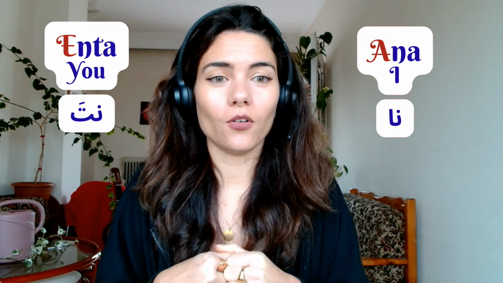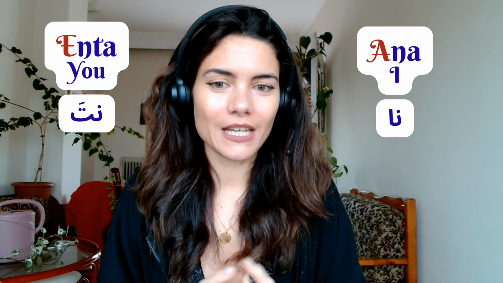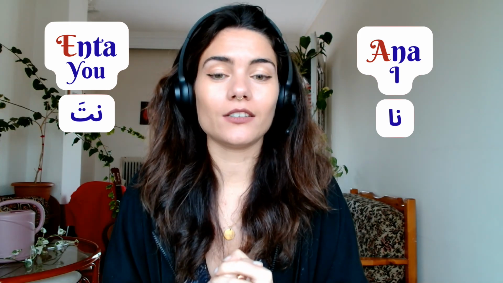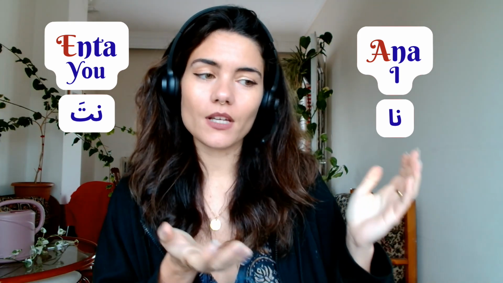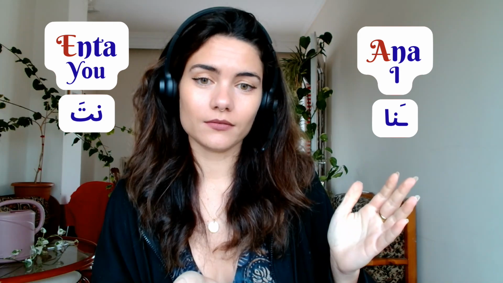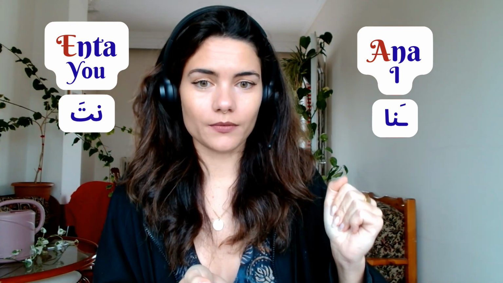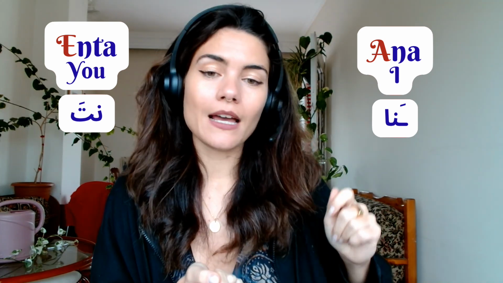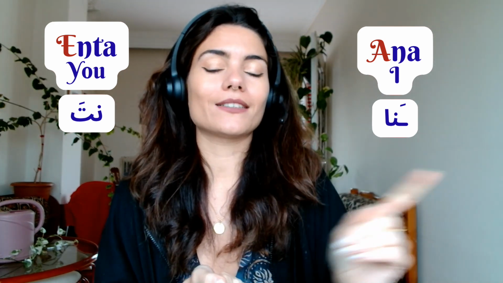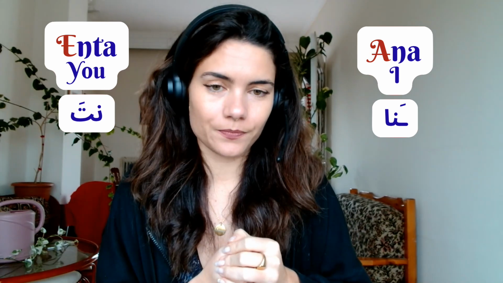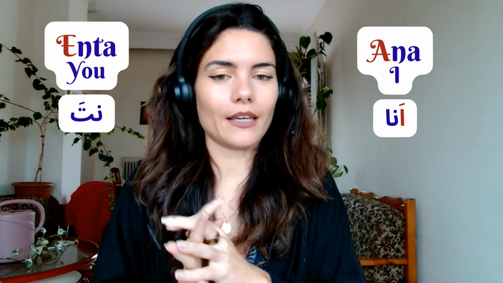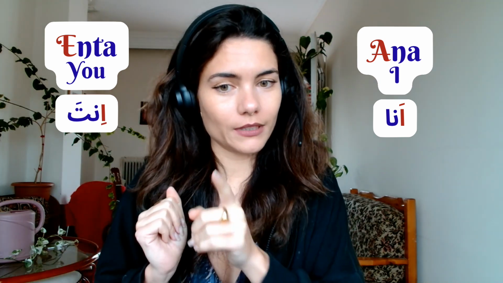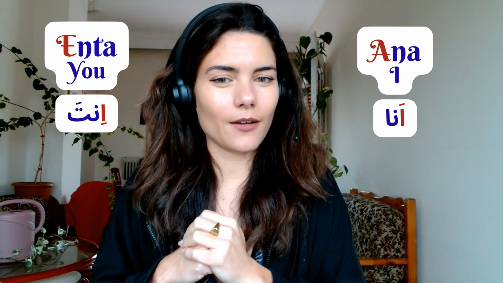So we do need something to hold these vowels. We need what we call a placeholder. The letter that is going to act as a placeholder for these letters is the letter alif. So I have the word ana that starts with a short vowel. I'm going to write the alif holding that short vowel, and because it's holding the vowel, it's not going to have a sound. So I write it like this. Now, in the case of enta, I would write it in the same way, the alif holding the kasra, enta.